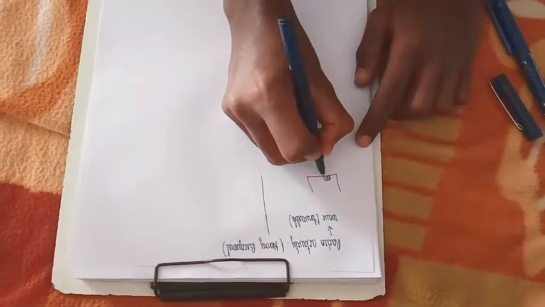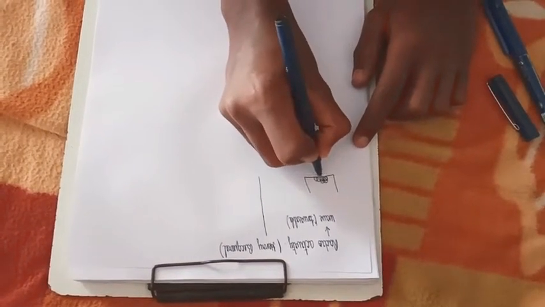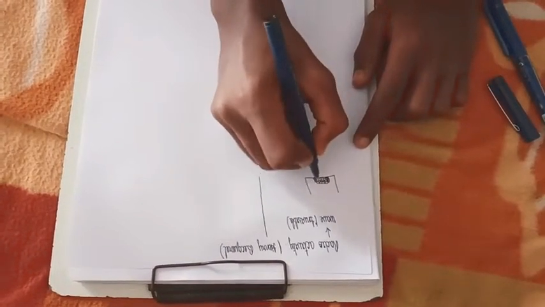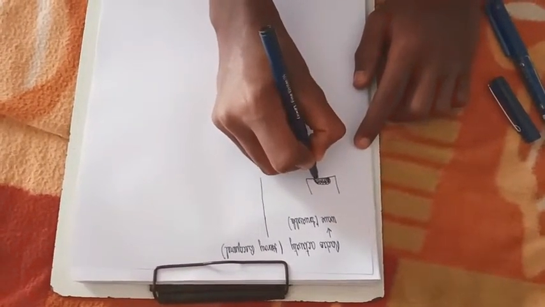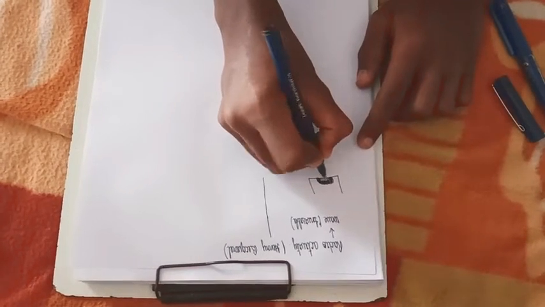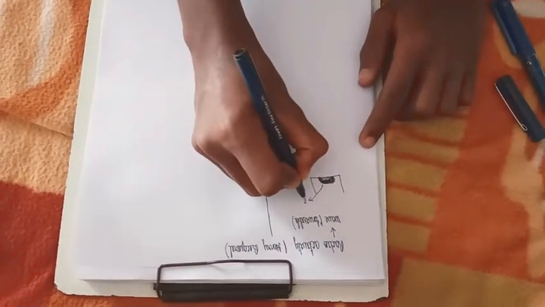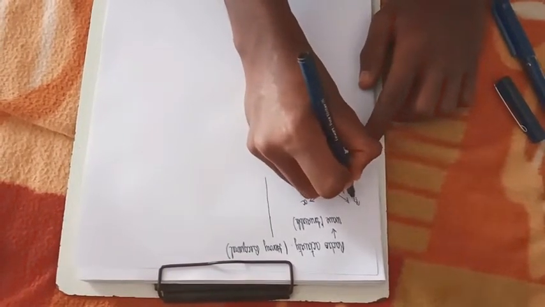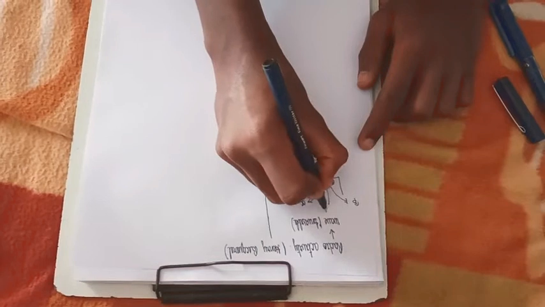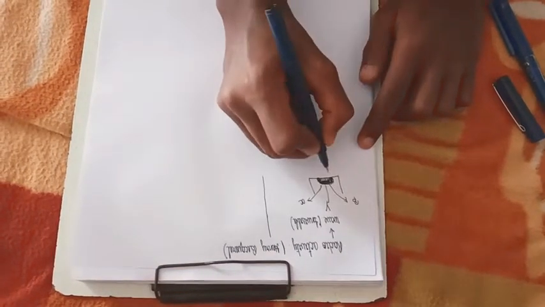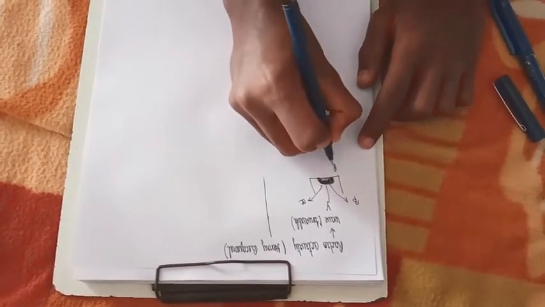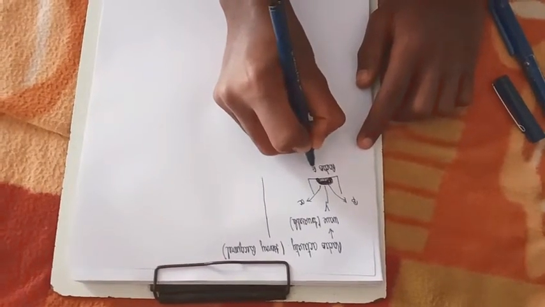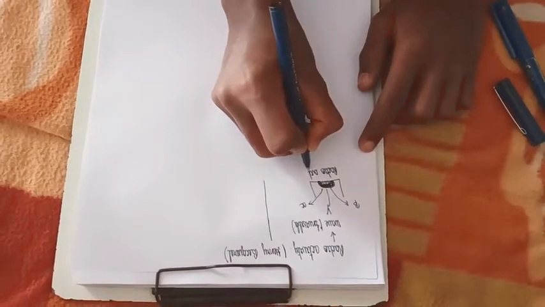Why do we need to study radioactivity? Because such radioactive matters are harmful for us, like alpha rays, like beta rays, and the most dangerous one is gamma rays. These are called radioactive matters.